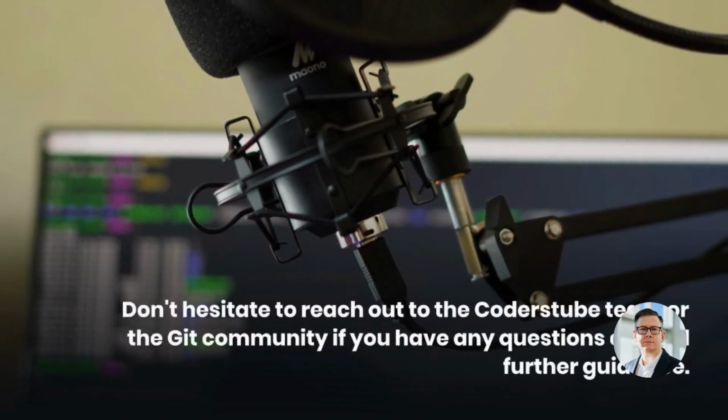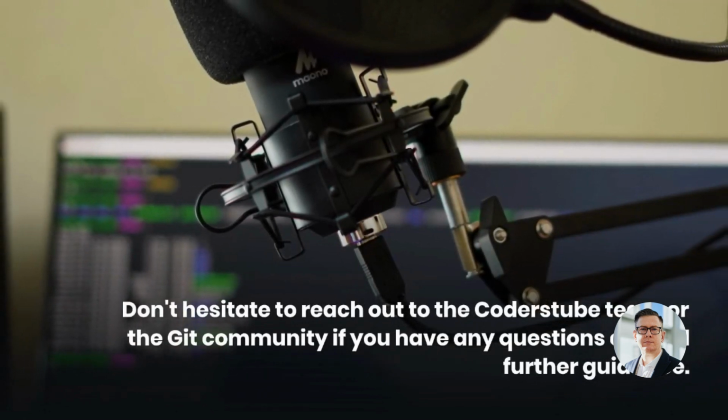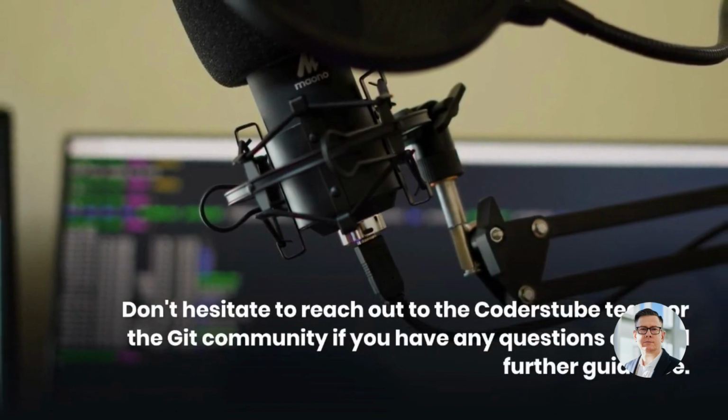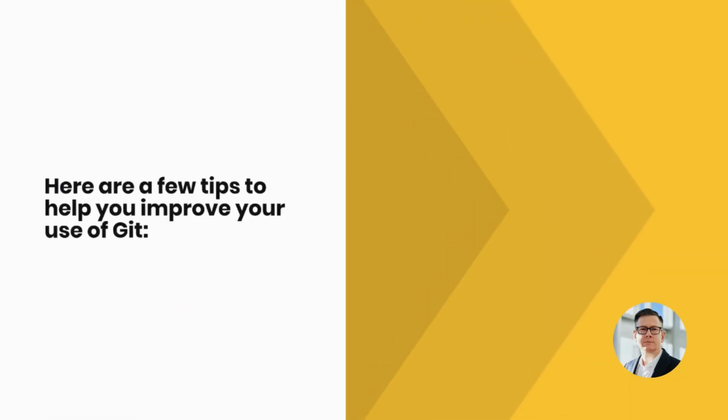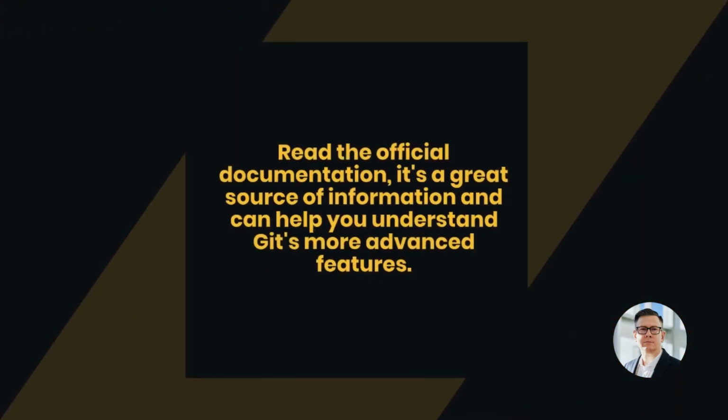Don't hesitate to reach out to the Coder's Tube team or the Git community if you have any questions or need further guidance. Here are a few tips to help you improve your use of Git. Practice using Git commands regularly. It will help you to remember them and use them more efficiently. Read the official documentation. It's a great source of information and can help you understand Git's more advanced features.